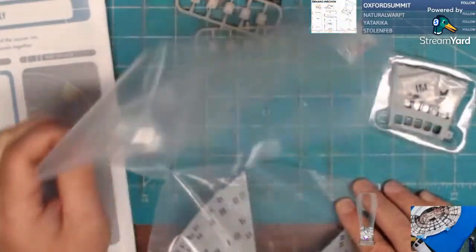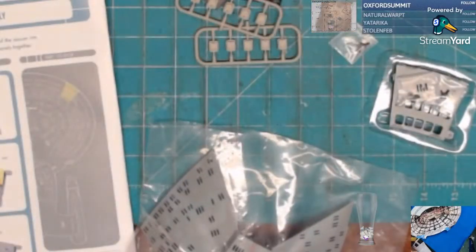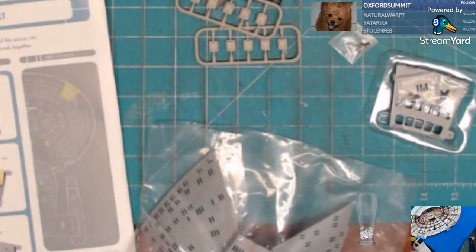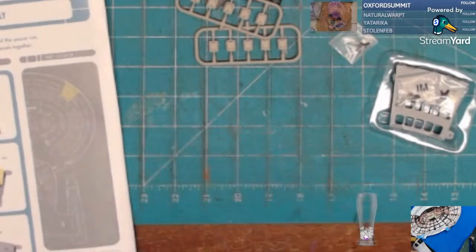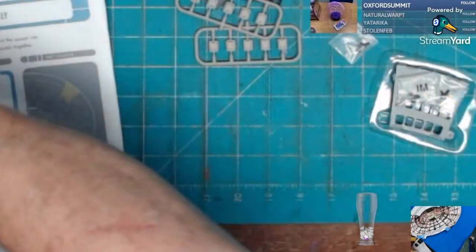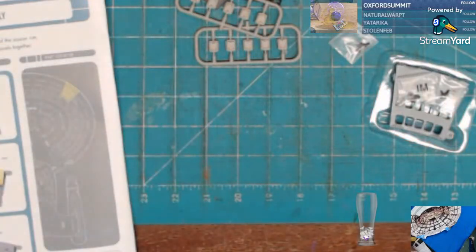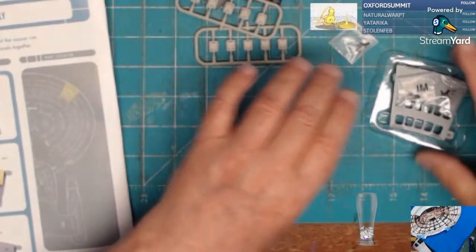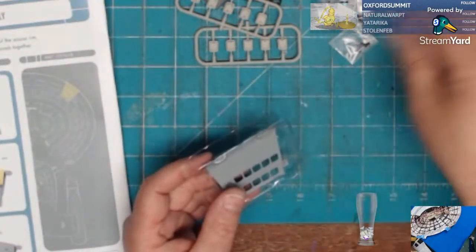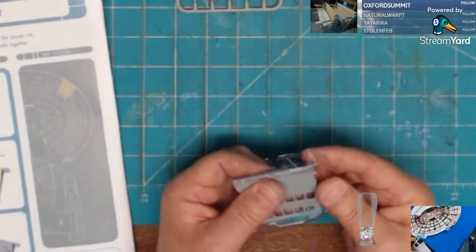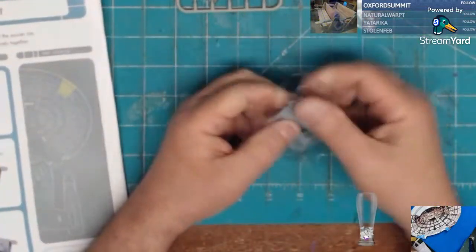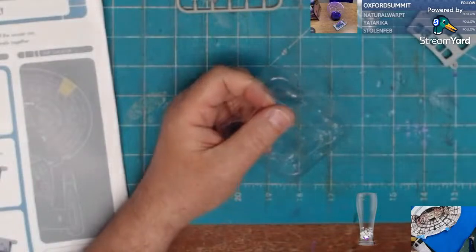There's no lights in this, no wiring or anything, so it should be a quick one. Okay, let's just set that one off to the side. Let's take screws and drop them there. Open this up.